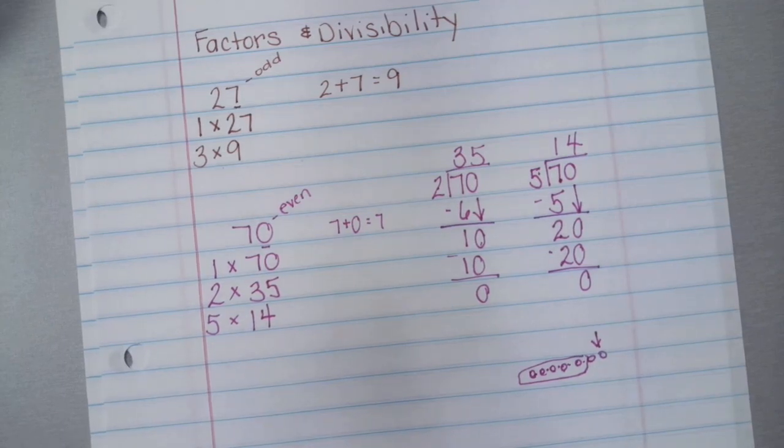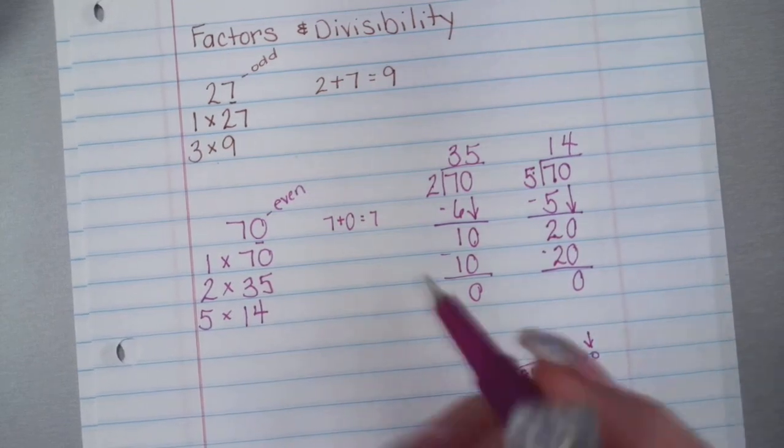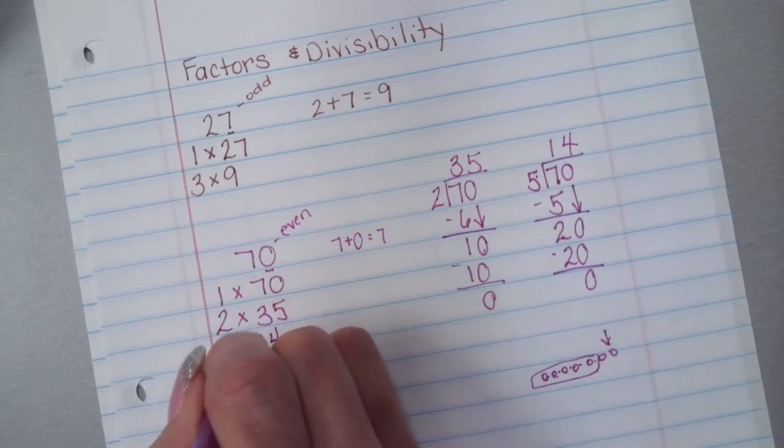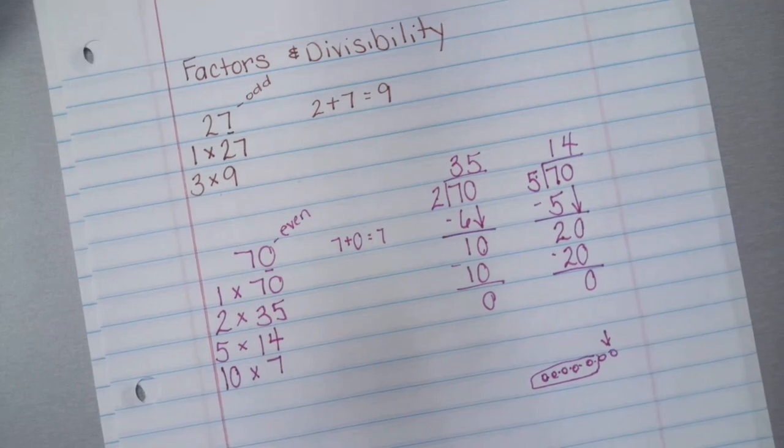Okay? What comes next? 9. When I add them up, do I get a 9? No, I got a 7. It's just 7 and 0. Right. So it can't be divisible by 9. How about 10? Does it end in a 0? Yes, so it is divisible by 10. 10 times 7. And those are all of our factors for 70.